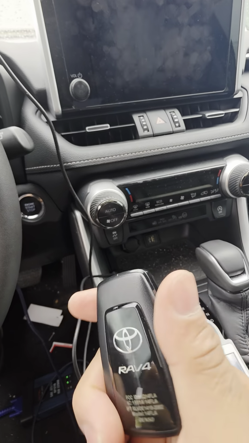So we're gonna do manual selection, USA. This is RAV4. This is 19 to 24. Smart key. So press OK. So we go to control unit, keyless scan.